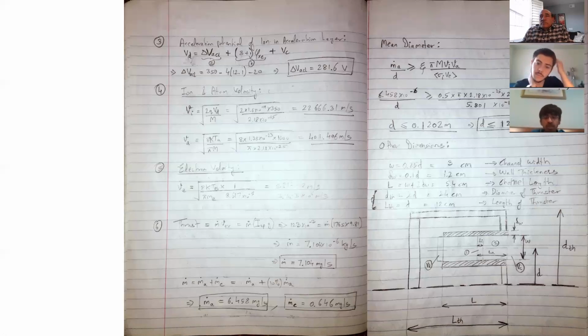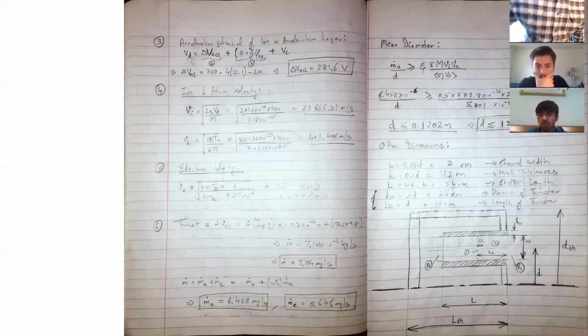We know an interdependent relationship between them, because the amount from the cathode is about 5 to 10% that of the anode. So if we just know one, we know the other. But how do we get to finding the total mass flow rate that's actually required to get that amount of thrust? That would be the sum of the anode and the cathode mass flow rates.